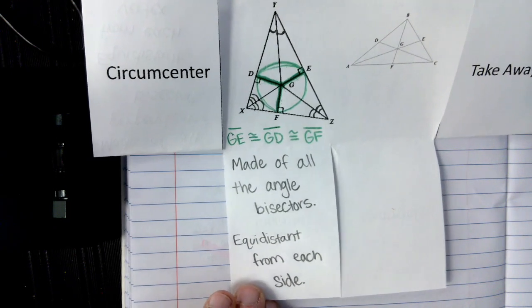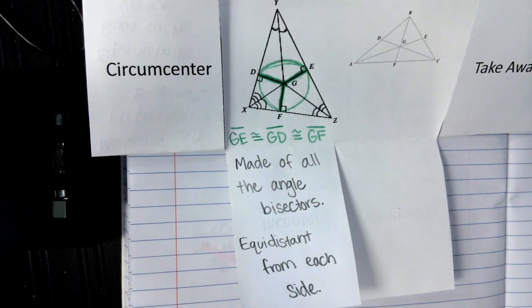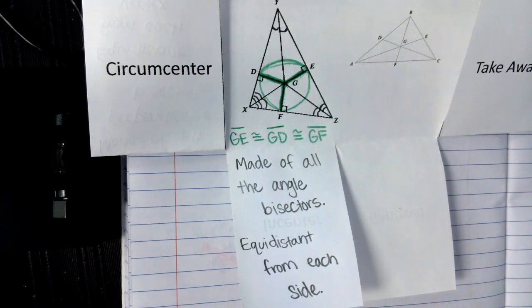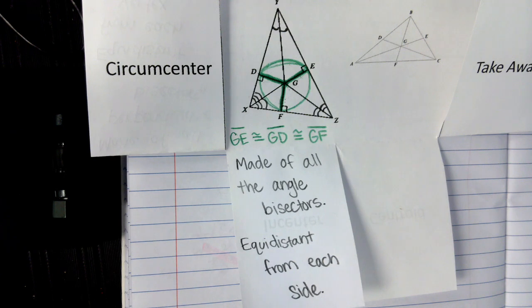What's another word for vertex? So middle of a side to the opposite vertex.